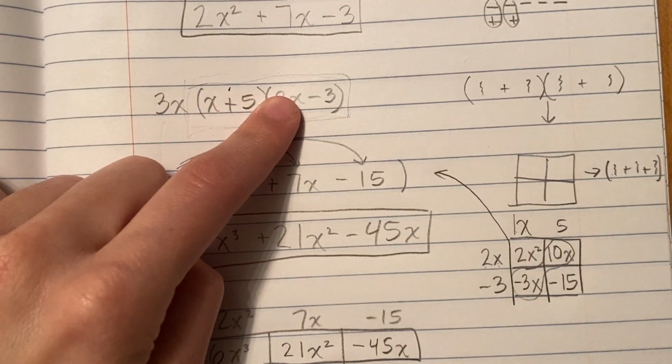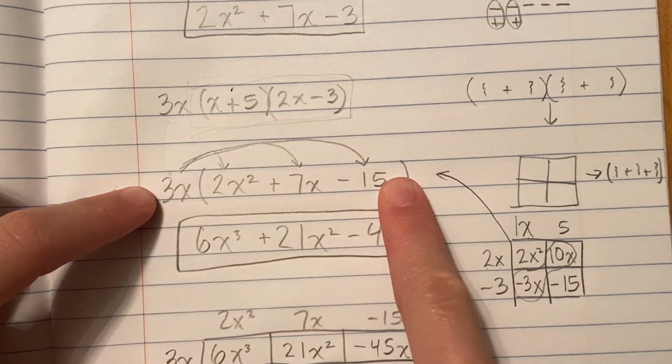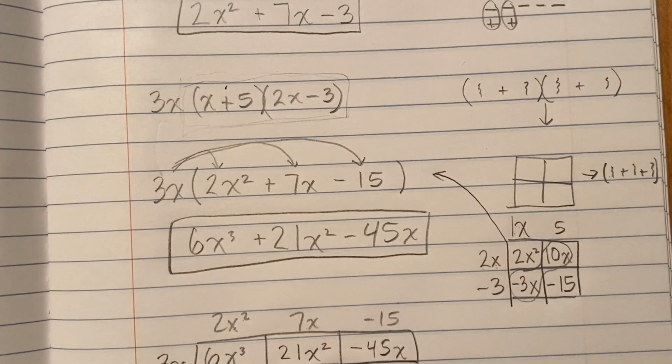And if you can do this problem, right, then you can do this. That's 2 problems on the quiz. You can do this. That's 1 problem on the quiz. And you can do this. That's another problem on the quiz.